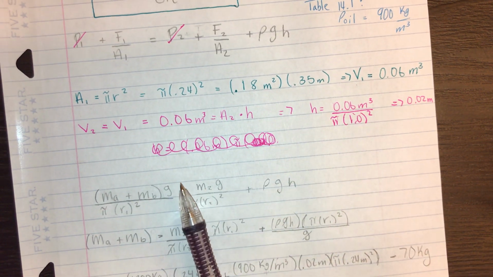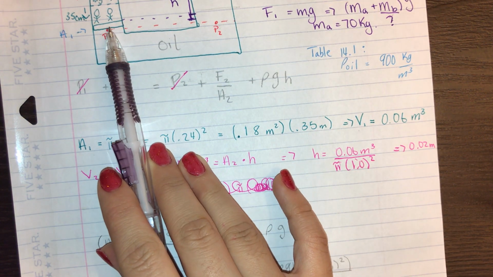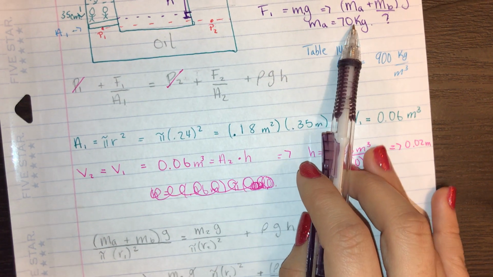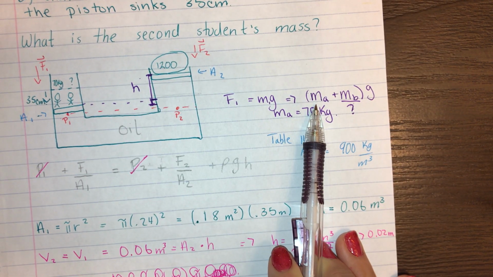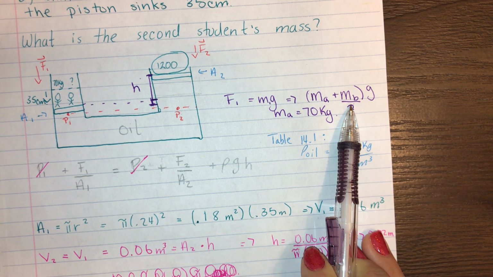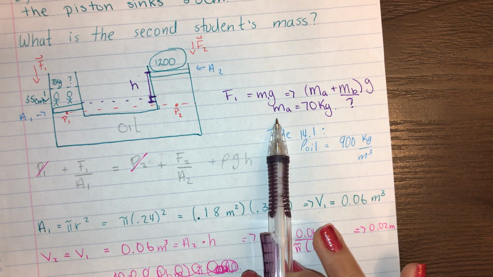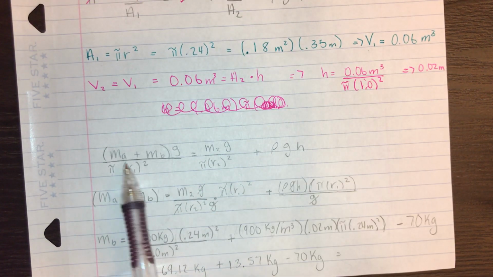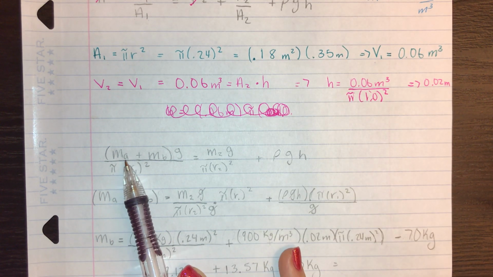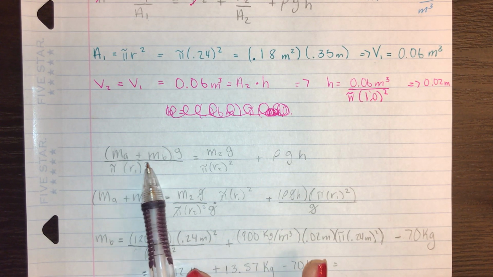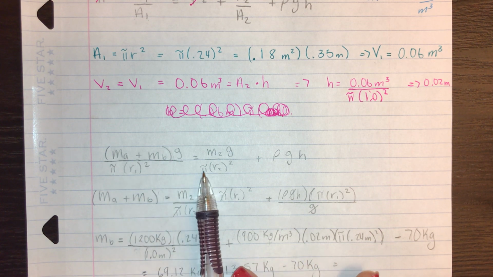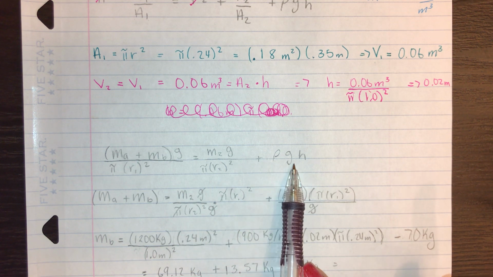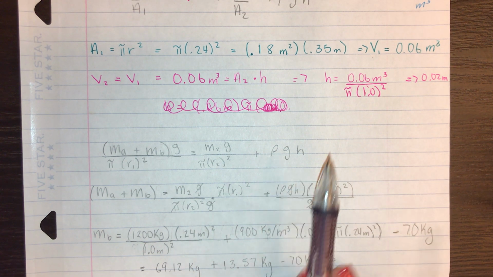So now we know here that the force is the mass times gravity, but the mass here is now the mass of student A plus the mass of student B. And we know what MA is, but we don't know what MB is, and that's what we're trying to solve. So when we substitute our values, we get in this first term that MA plus MB times gravity over the area is equal to the force of the elephant over area plus the pressure of the oil.